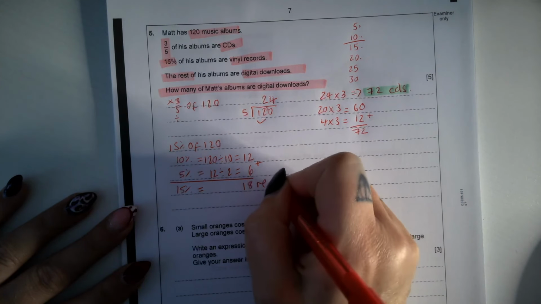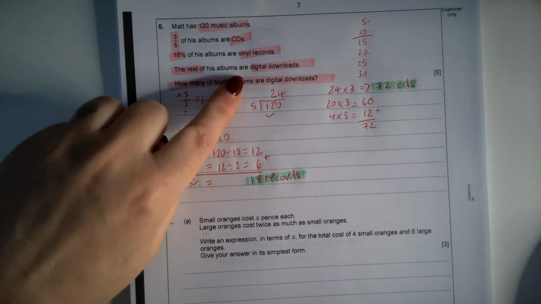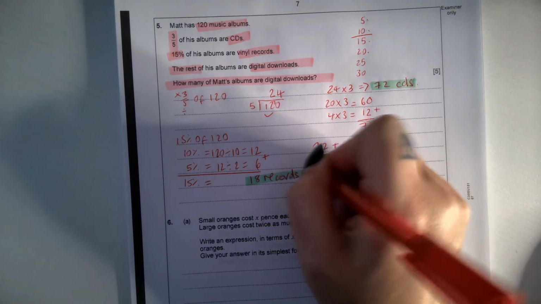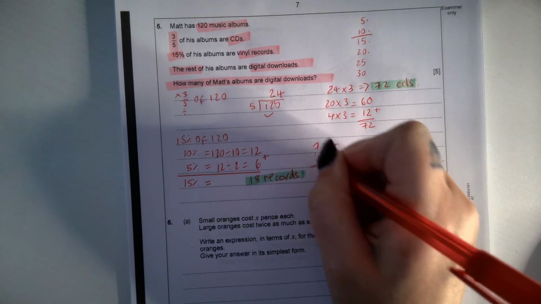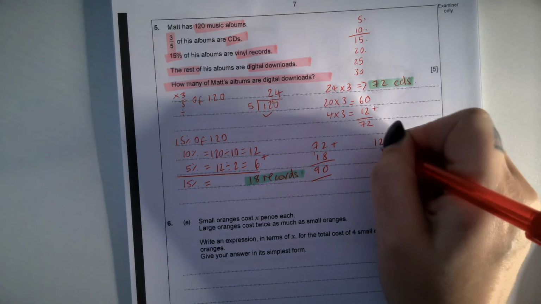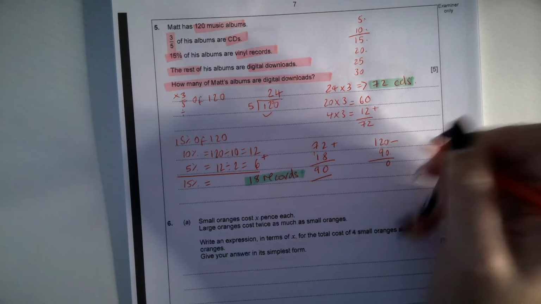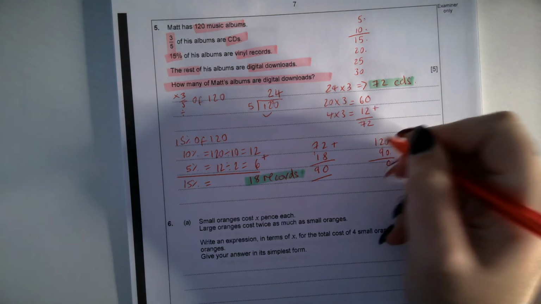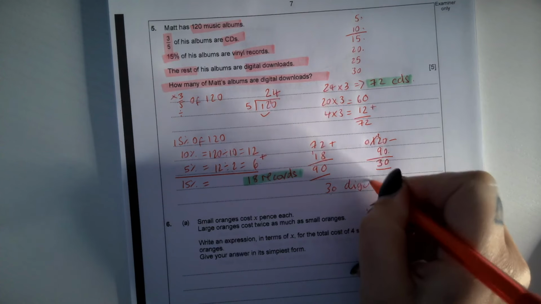Okay, so 72 CDs, 18 vinyl records. The rest of them are digital downloads. So CDs plus vinyl records is 90 in total. So we're going to do 120 take away 90. 0 take away 0. 2 take away 9 we can't do and get a positive answer. So we're going to borrow from here to make that 12. 12 take away 9 is 3. So there are 30, because this is the rest, 30 digital downloads.